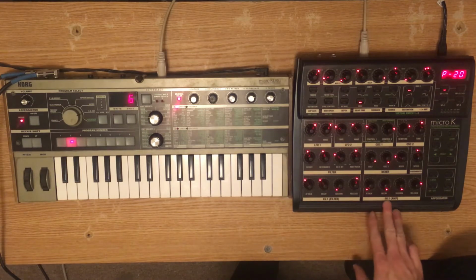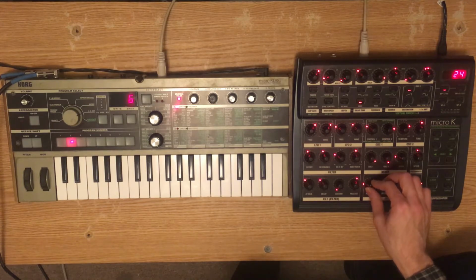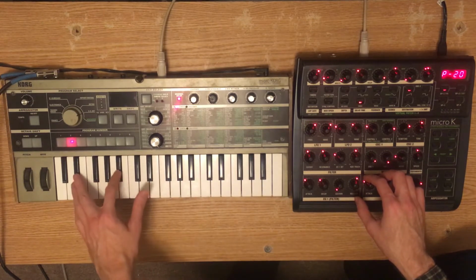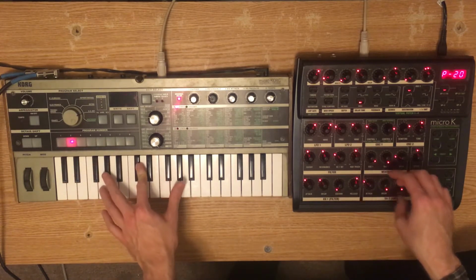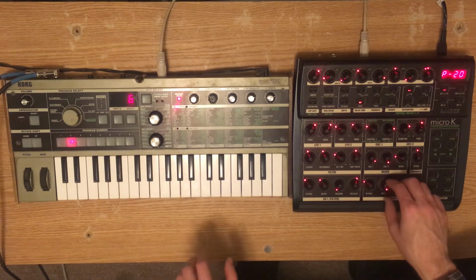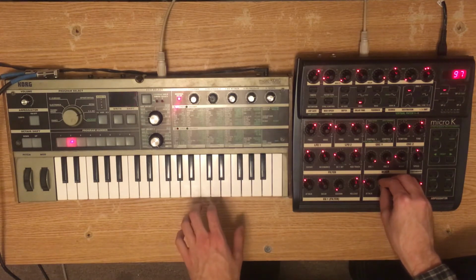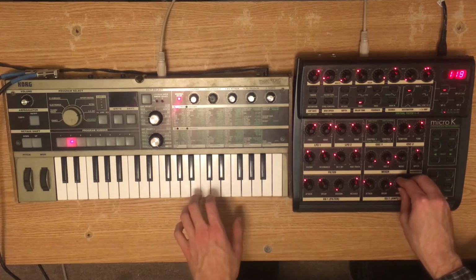Okay, now for our envelope generator for the amp, we're going to have kind of a slower attack down to 34. And our decay is going to be 98. Okay. Sustain at 57.